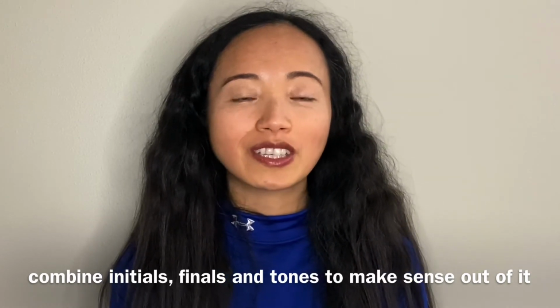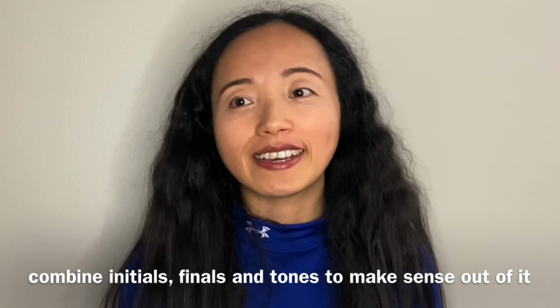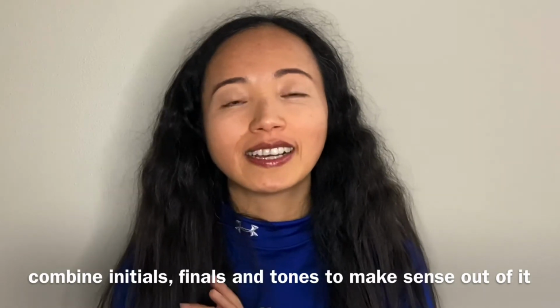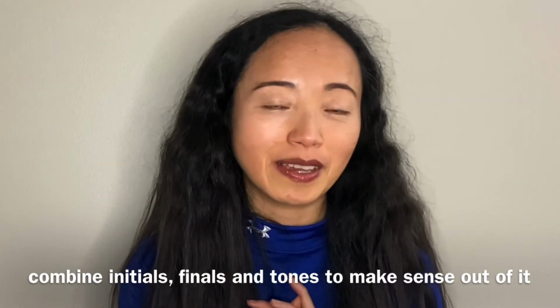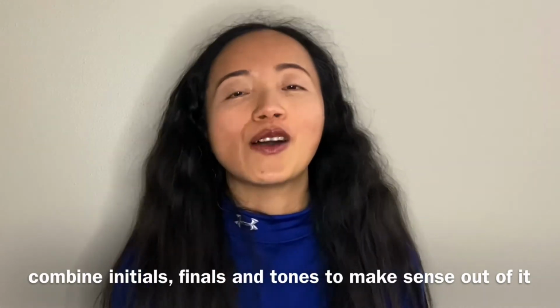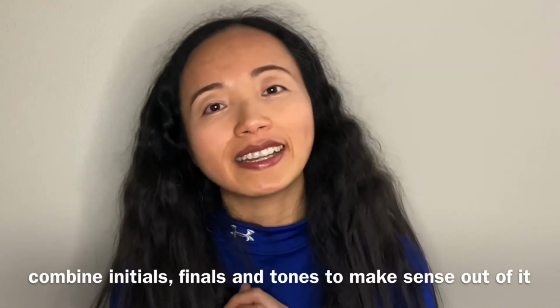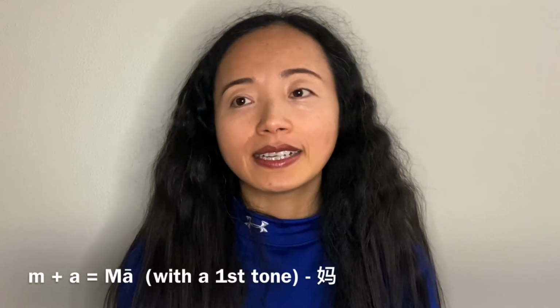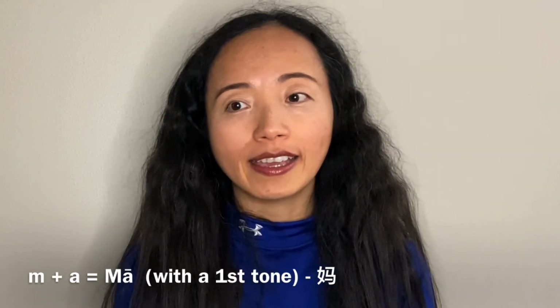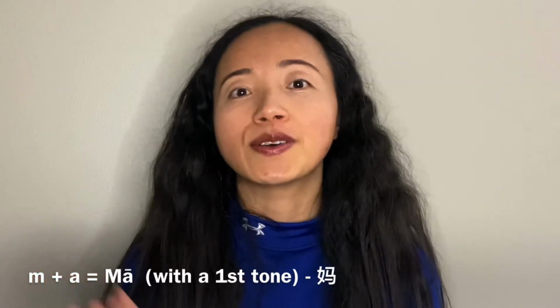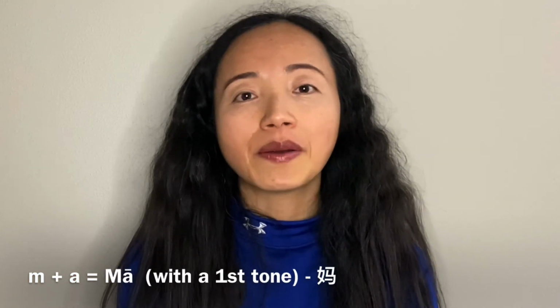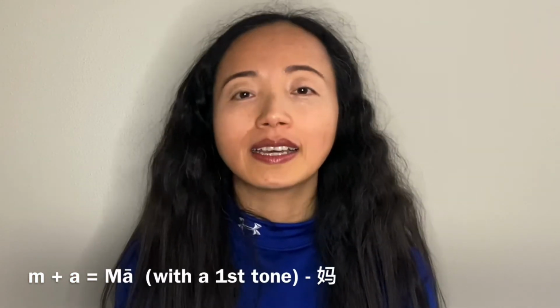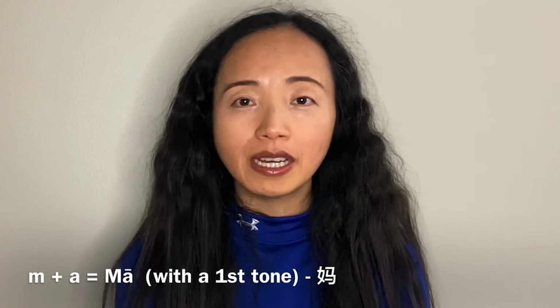All right, so let's combine the finals and the single vowels to make words so that you understand what it is, and the tones, and then you should be able to know how we combine them and how they work. So mā is M-A with the high tone, and that means mom.